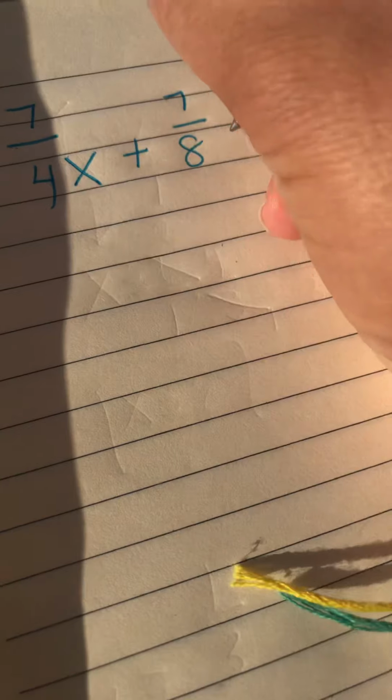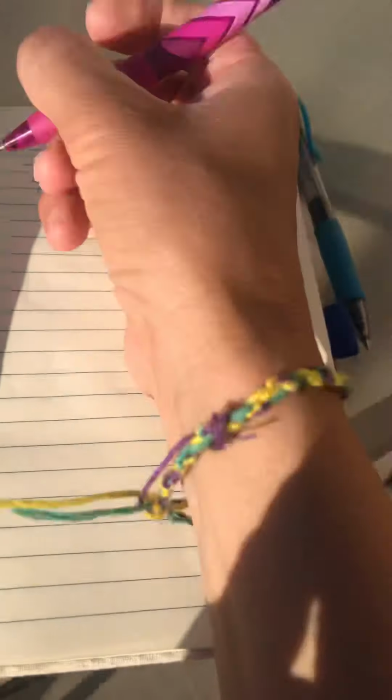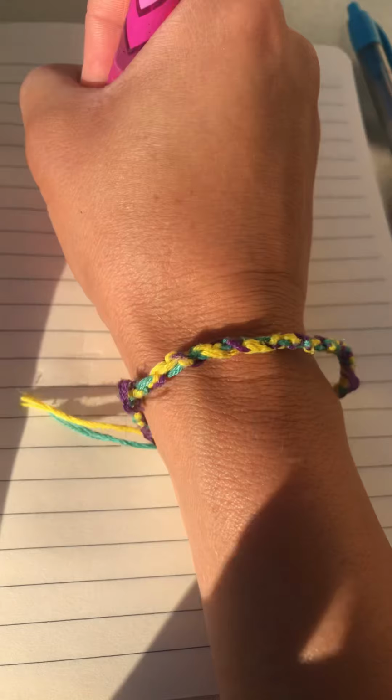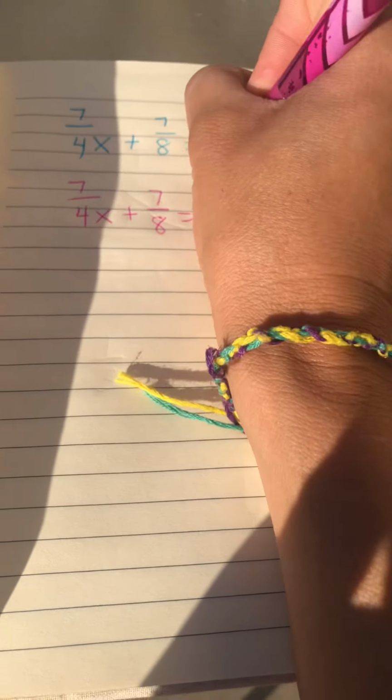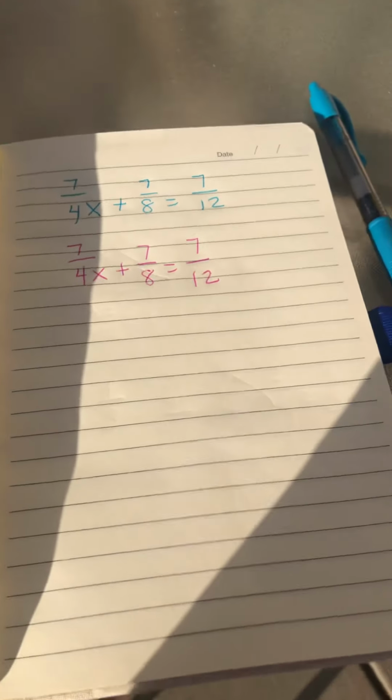Okay, and then if you have one more really long one, let's say you have 7/4 x plus 7/8 equals 7/12. I'll get out of the way so you can see this. A lot of you have asked me what in the world is going on when I have all of these fractions, right? So we have 7/4 x plus 7/8 equals 7/12.